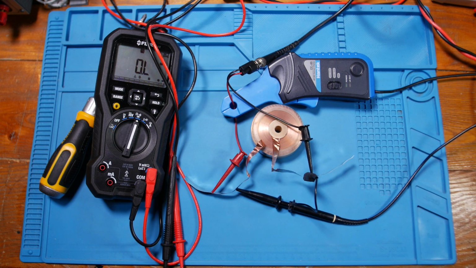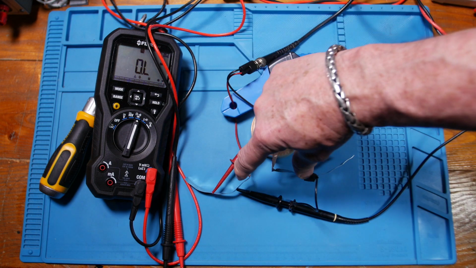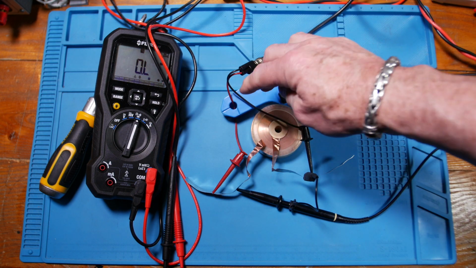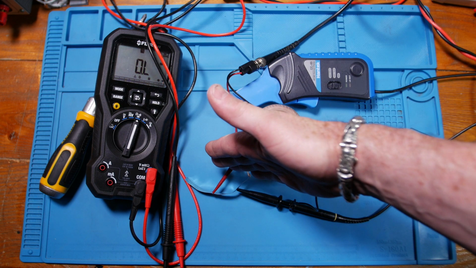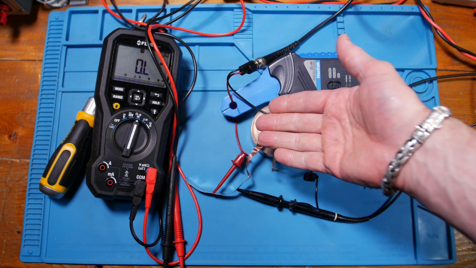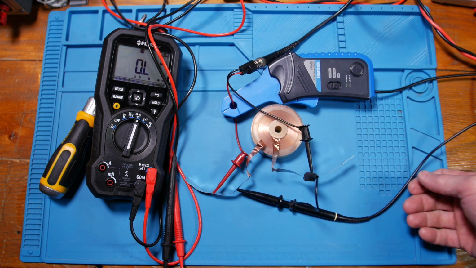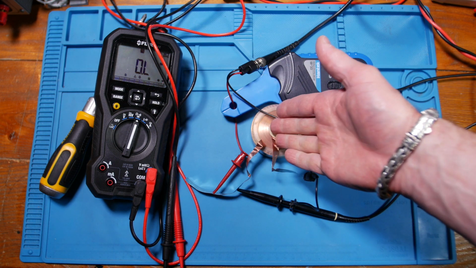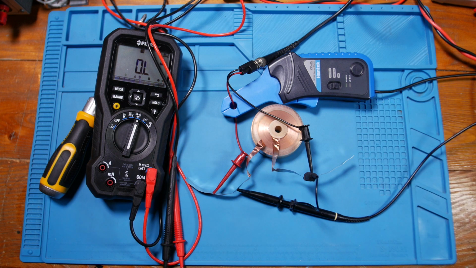Alright, there we go. That's our setup. So we're reading the voltage across the coil, and we're reading the current that goes into it from the generator. And then we're going to take voltage divided by current to get X of L. Or impedance, let's call it. Because we have resistance plus X of L, so it's really Z, impedance.